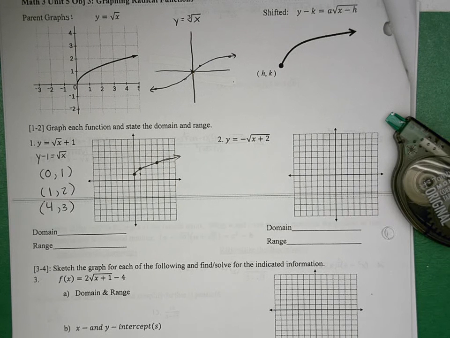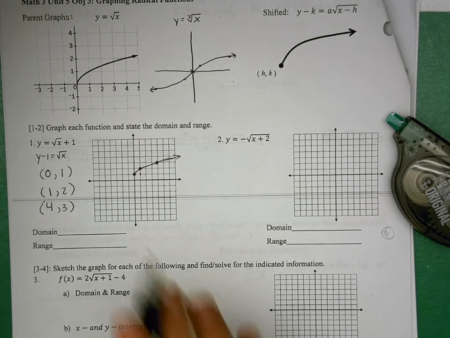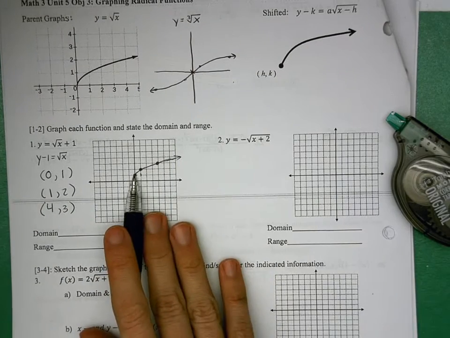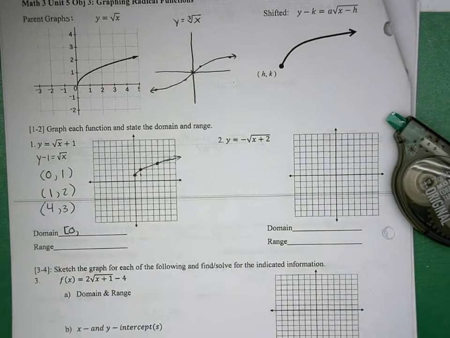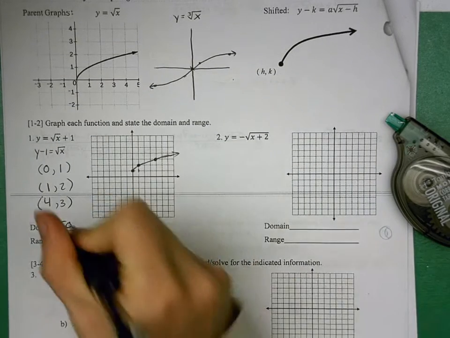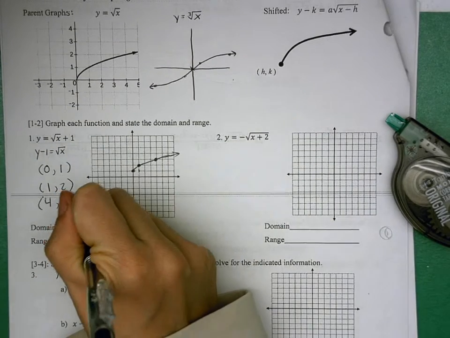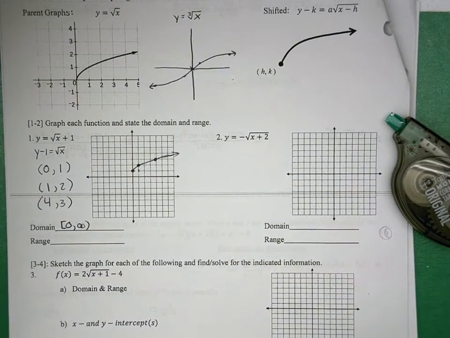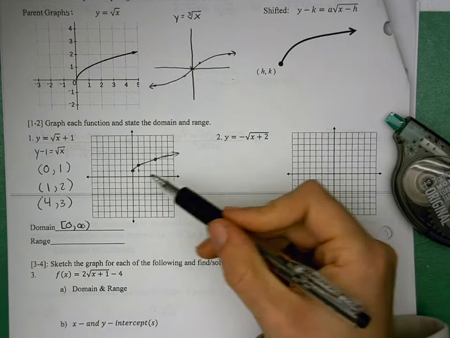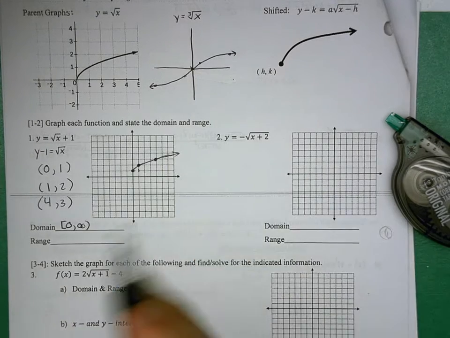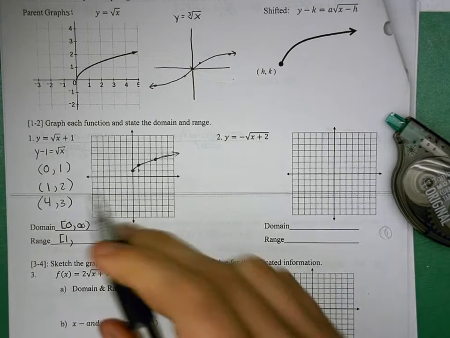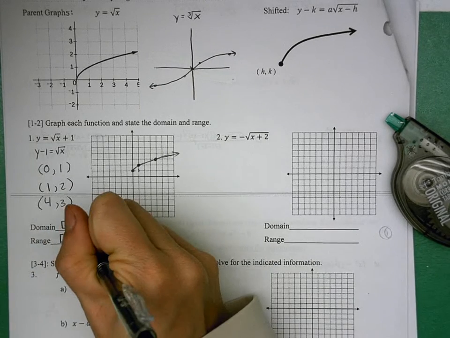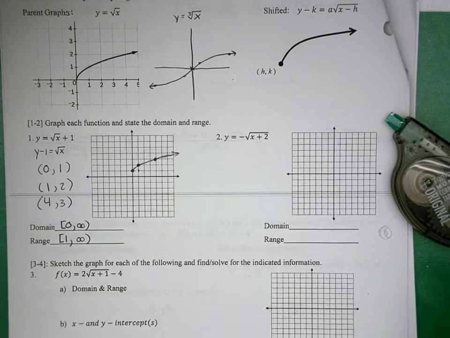Bringing back some review pieces. Domain, remember our x values. So as I look at this function, what x's do I touch? Well, I start at x equals 0, and there is a point there, so that would be a bracket. And I keep going out to infinity, and remember, infinity is always a parenthesis. Range are my y values, so what y values do I touch? The smallest y I touch is 1, and there is a point there, so that's a bracket, and then my graph goes up to infinity, which is always a parenthesis.